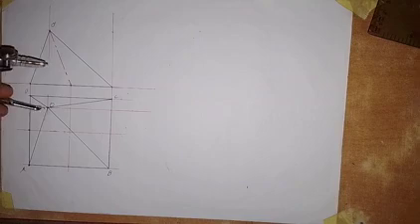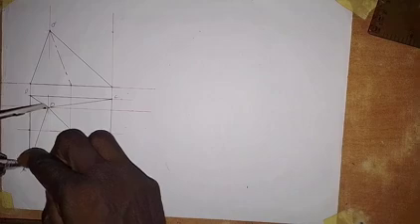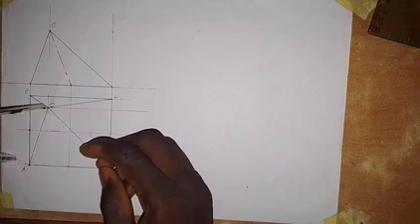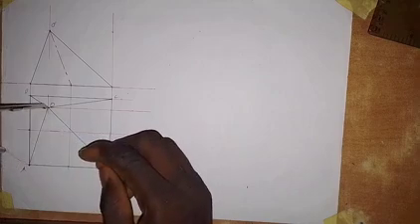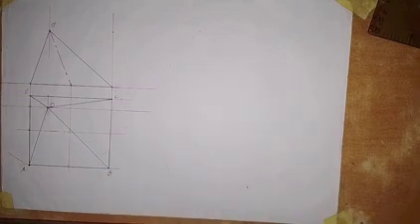So the next thing I'm going to do is take my compass. Let's get that of OA, the true length of OA. Putting the point of my compass here and extending it to this point here, then I will draw an arc. Okay, so this paper is not going to be enough, so I'm going to do something now while I pause the video.